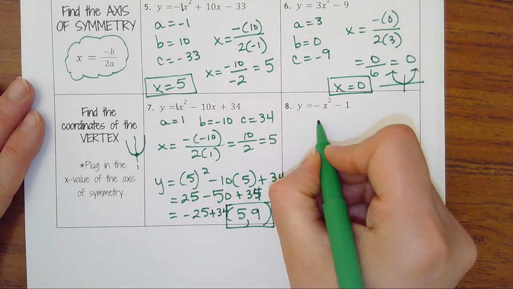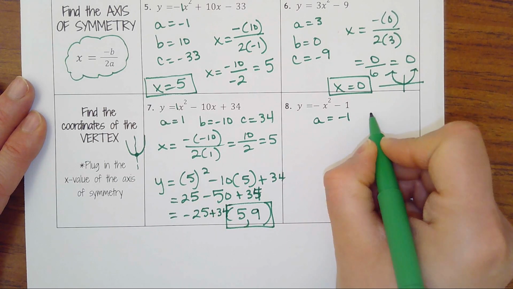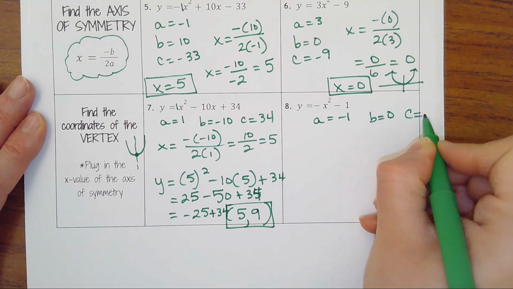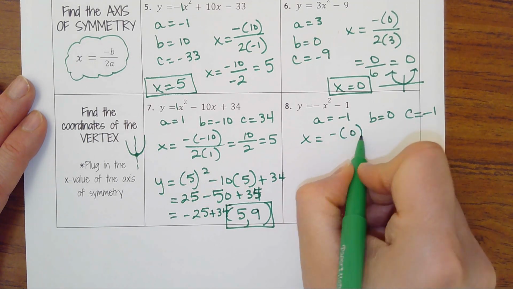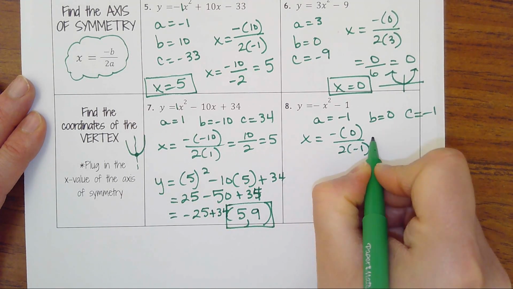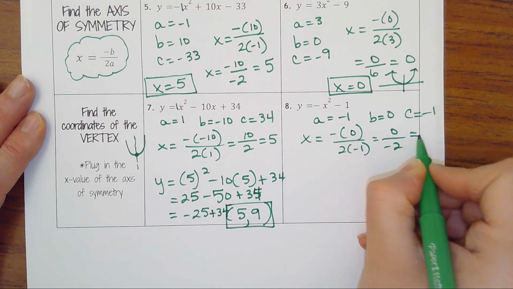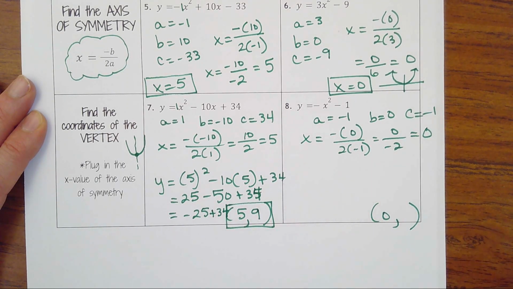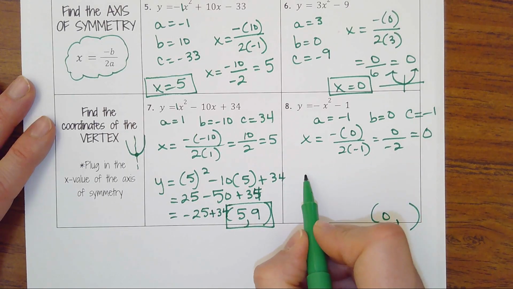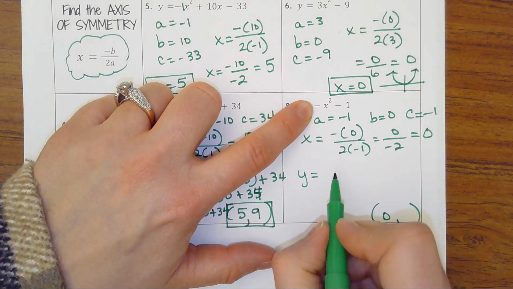And then number 8, my a is negative 1, my b doesn't exist, it's 0, my c is negative 1. So to find the axis of symmetry, x equals the negative of b over 2 times a. Doesn't really matter what's down here because it's still 0, so that is the x value of my vertex. And then I would just plug it in. So my negative's coming first.